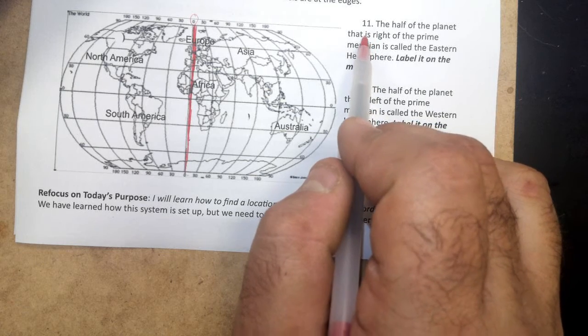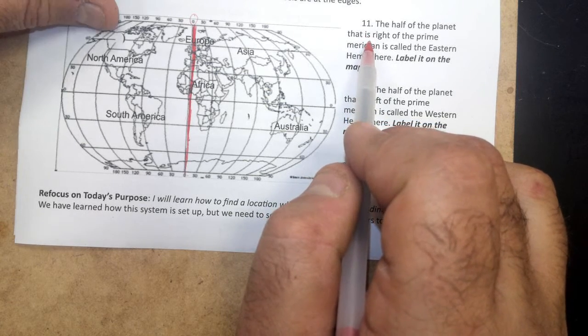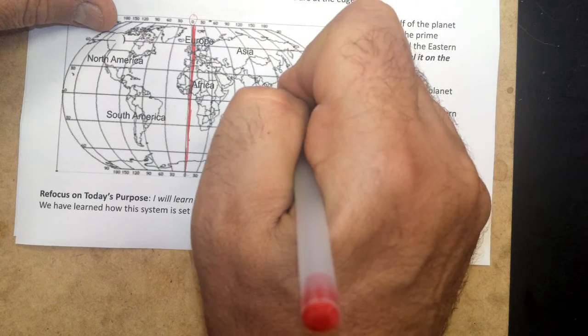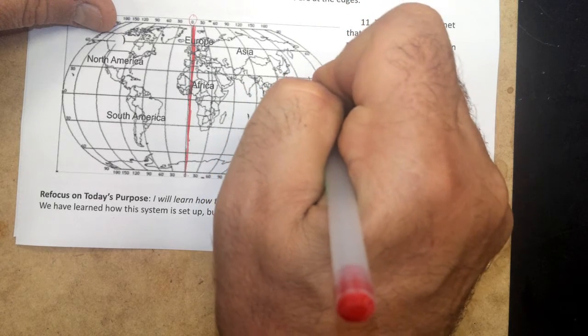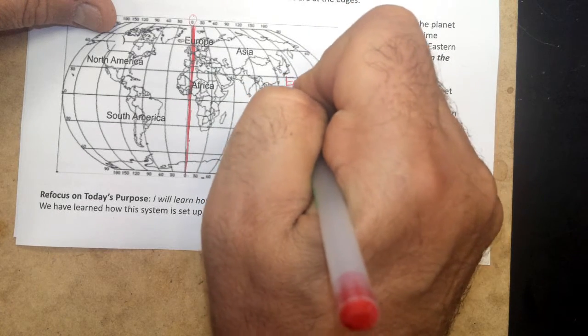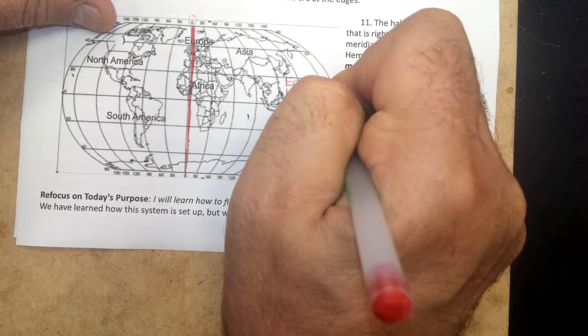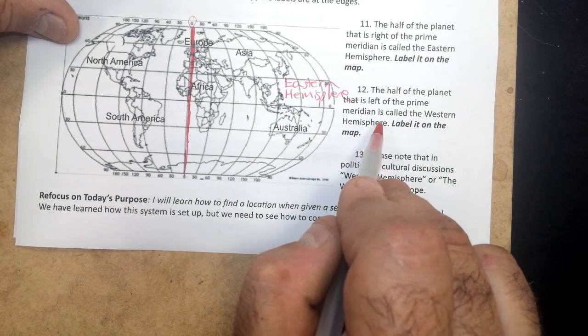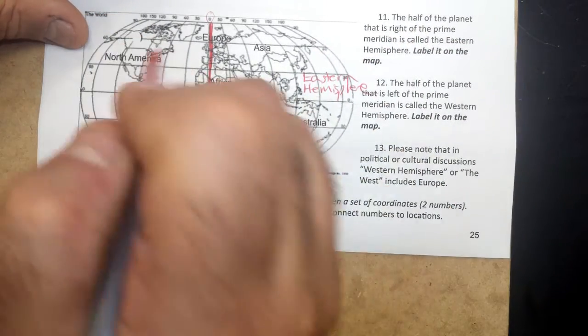Let's see here, number 11. The half of the planet that is to the right of the prime meridian is called the eastern hemisphere. Label it. The half of the planet that's on the left of the prime meridian is called the western hemisphere. Label it.